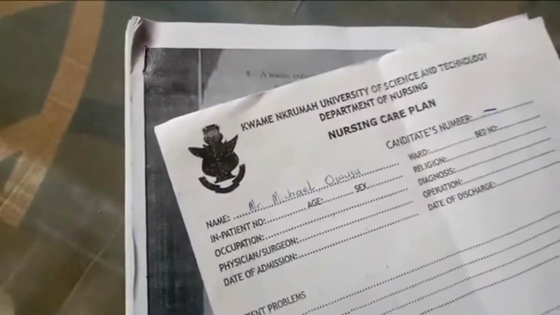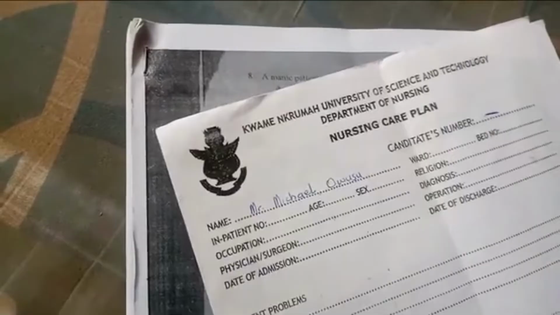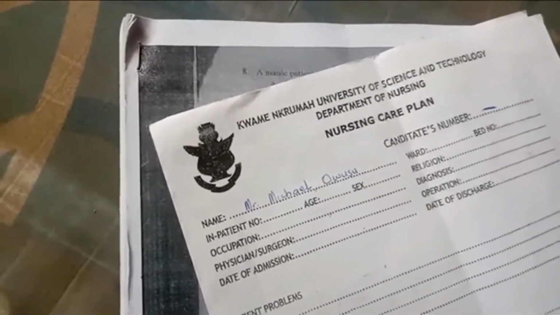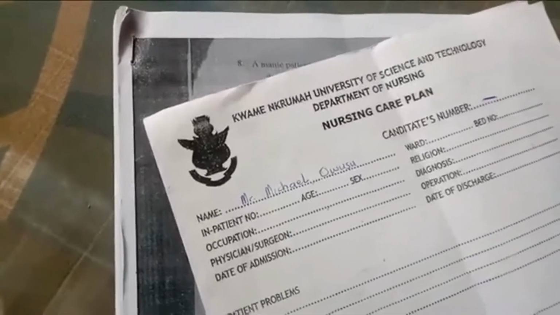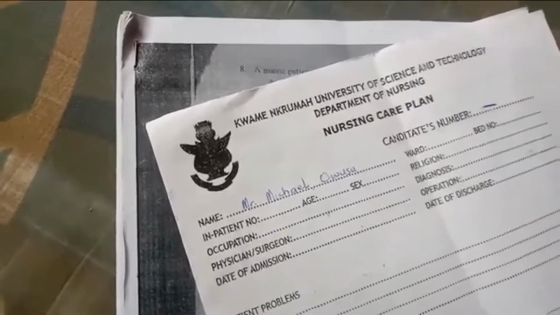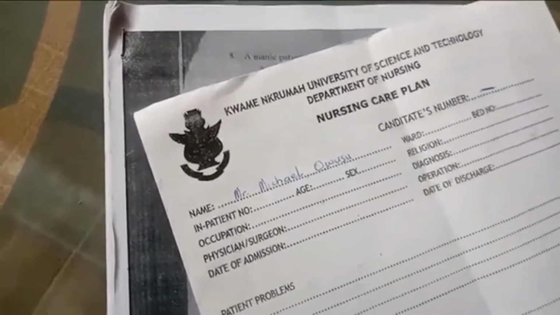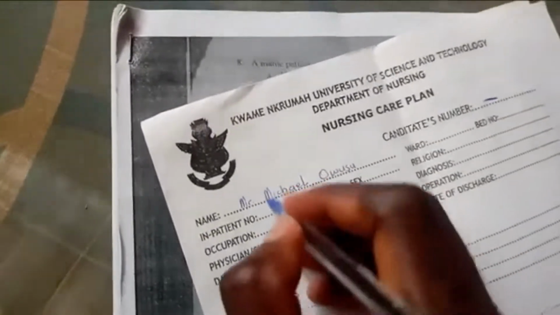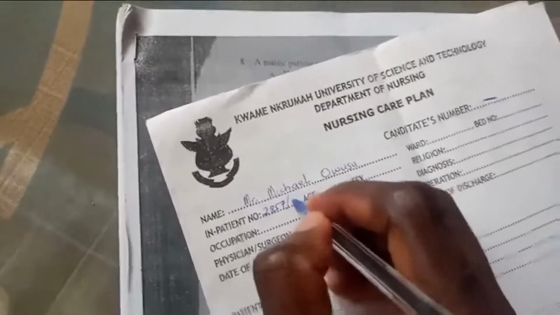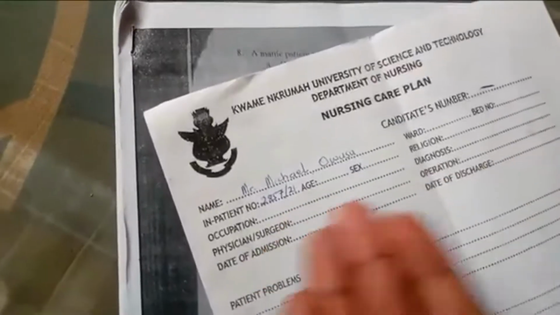An inpatient number. In the hospital, they have these numbers they assign to the patient. It could be the insurance number, etc. But they have a number they assign to the patient. So let's say 2857 and maybe 21. Let's say the patient was admitted in 2021, so something like that.